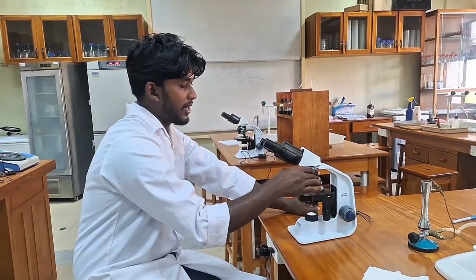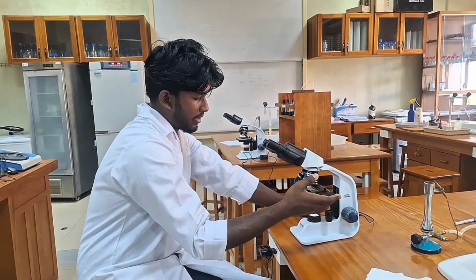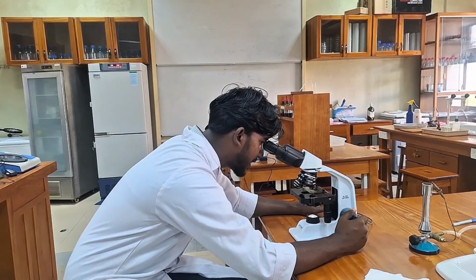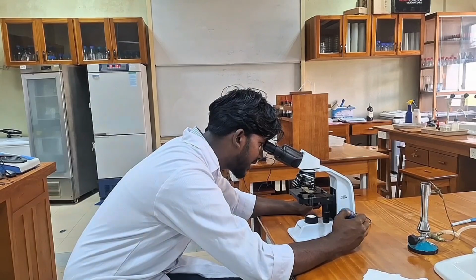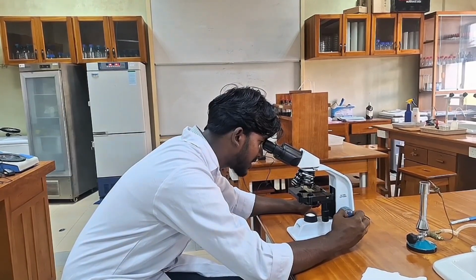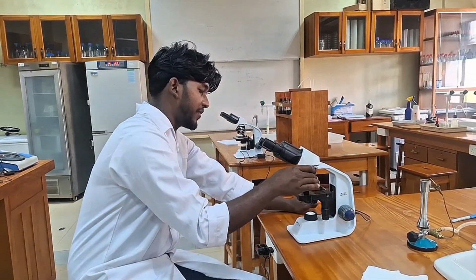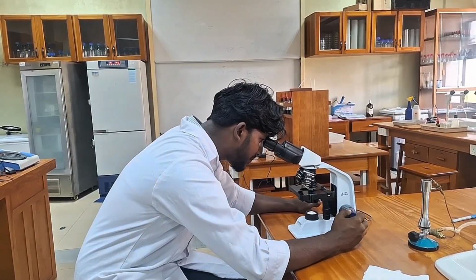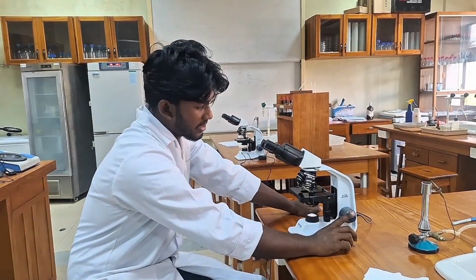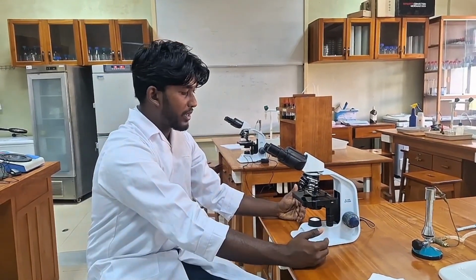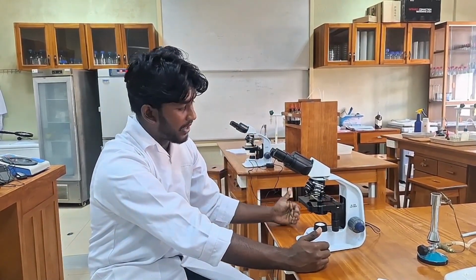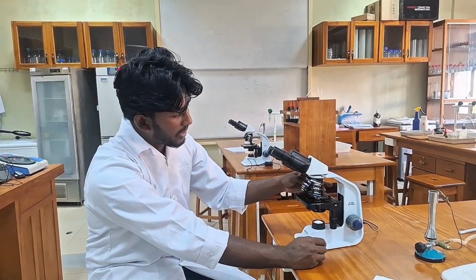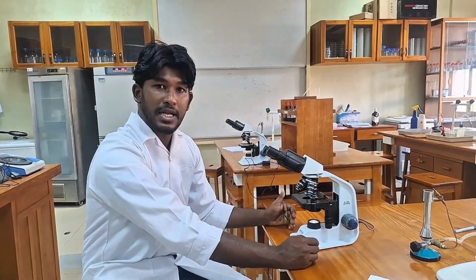After that, we can go to the rotating nose piece and another objective lens to get a better image or higher magnification, and there we can only use the fine adjustment. After that, we have the 400x magnification. There too we have to use only the fine adjustment knob. After that, if we want a further magnified image, we have to use the 1000x or oil immersion lens.